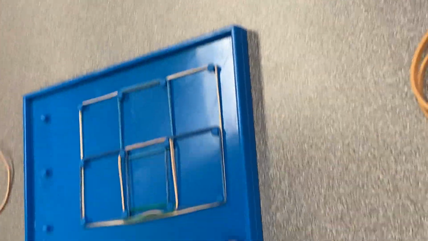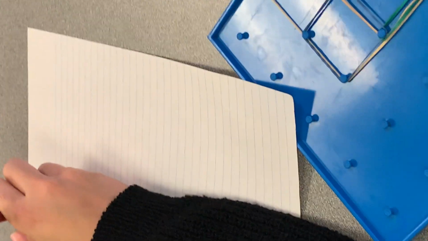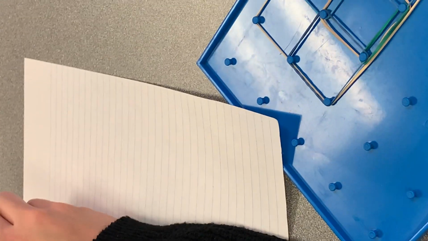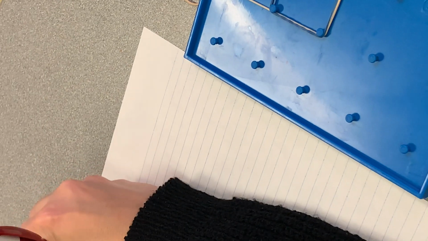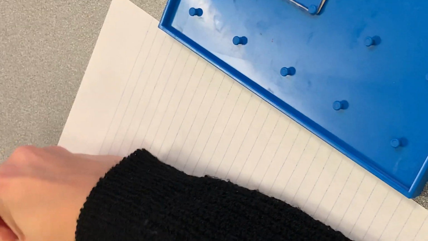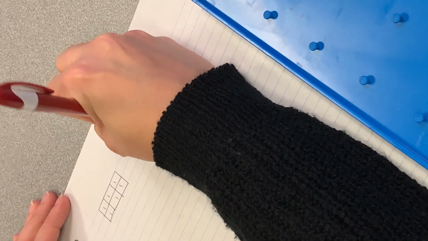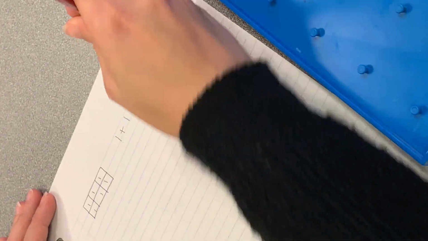I think I just got it. Oh my gosh, there's 6. We did it. Okay, we need to draw the 6. There's 6 right there. 1, 2. So 1 plus 1 plus 1 plus 1 plus 1. 2, 3, 4, 5, 6. Great job, guys. Okay, I got the 6.